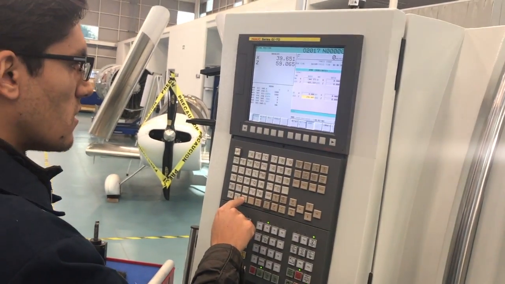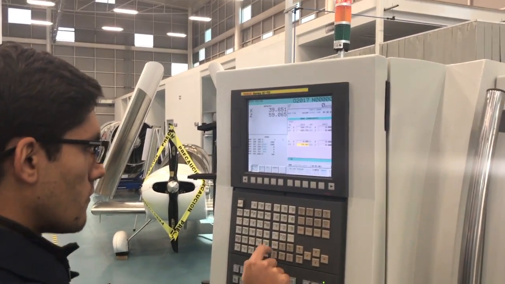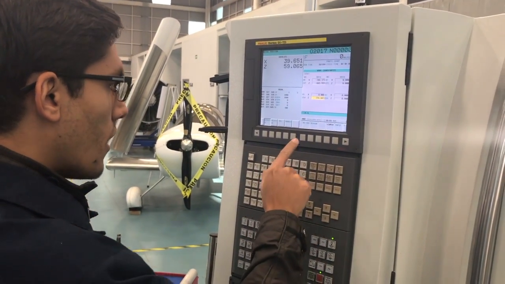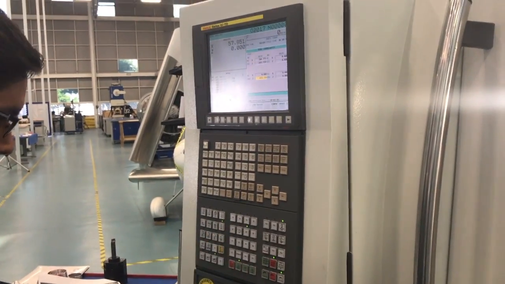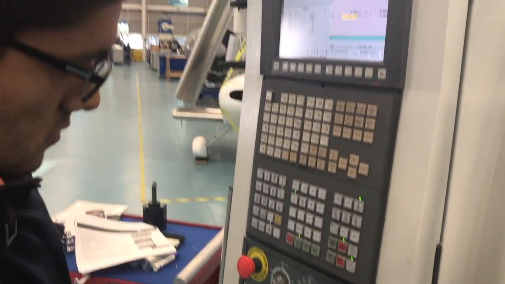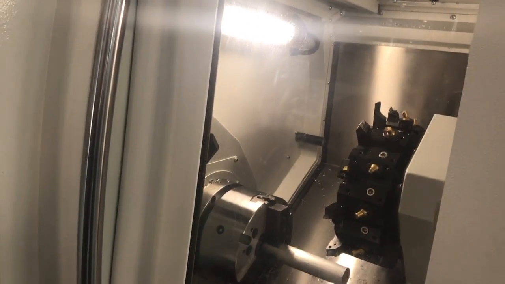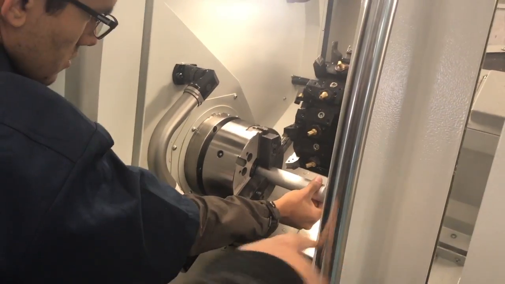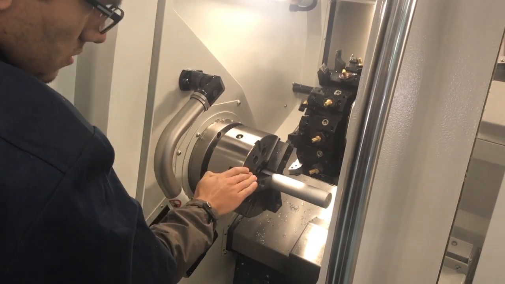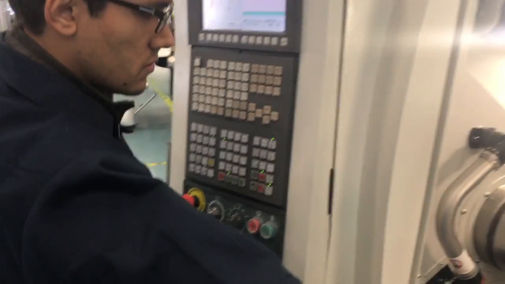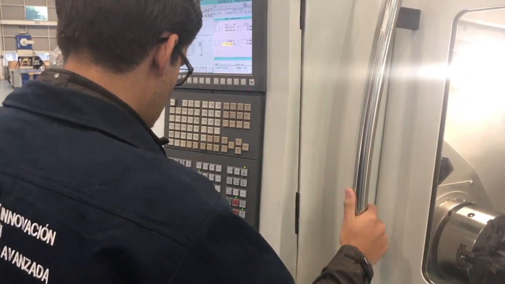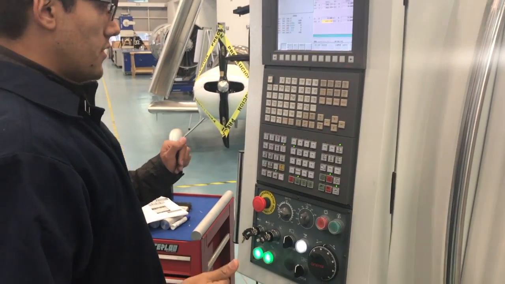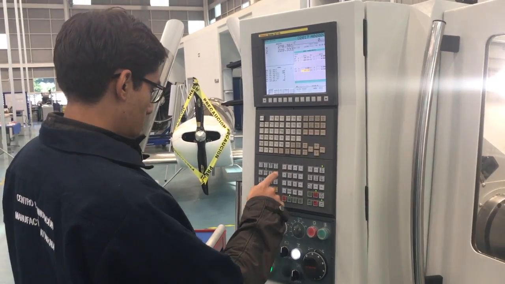Once we finish the facing process, we have to make sure that there is enough distance between the jaws and the tool and the turret to avoid any collisions, leaving some tolerance to the original dimensions of the piece. So we move to our cutoff point and verify it manually. We close the door, and after that we have to send the turret home.